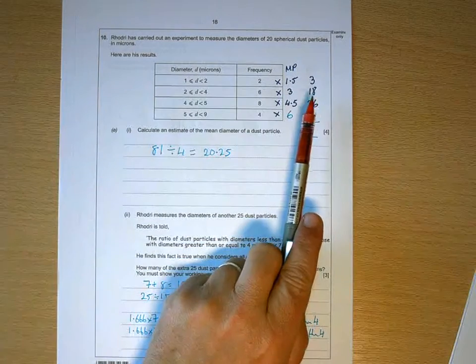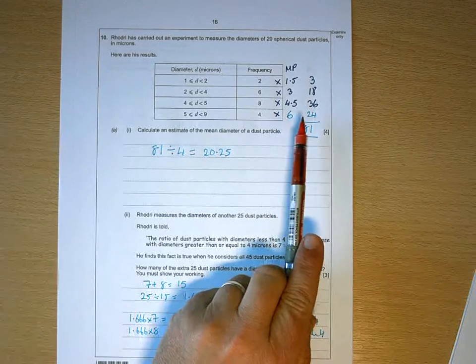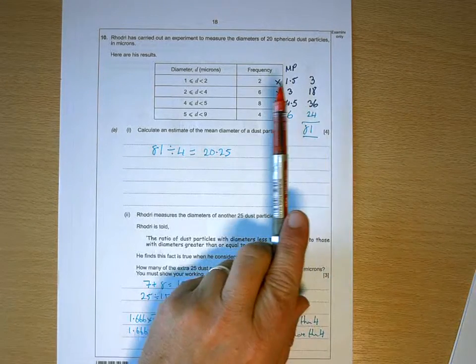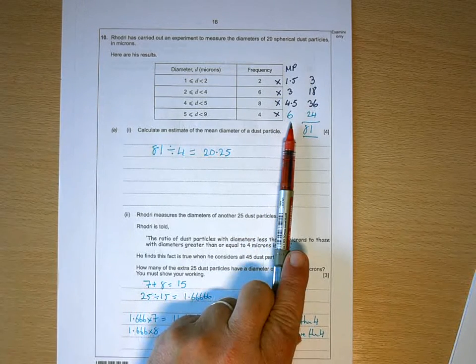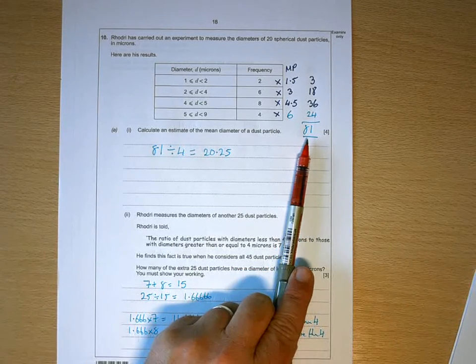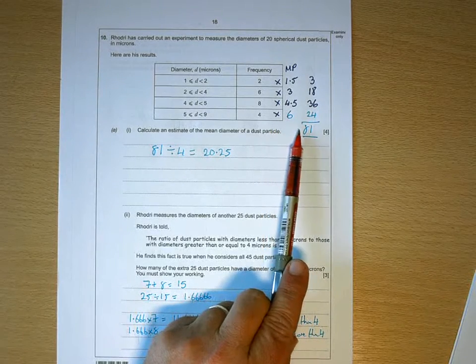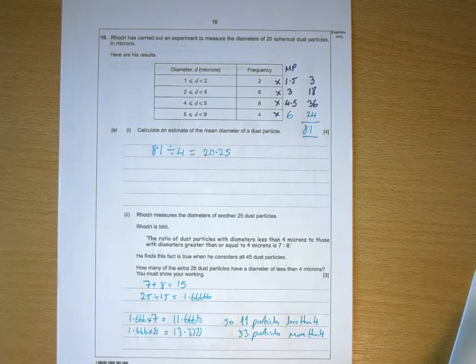More often than not, the students would then correctly go on and multiply the midpoint by the frequency and work out a total. For my example, they would lose the mark for the incorrect midpoint, but they would keep the mark for working out the sum of the midpoint times frequency. So out of the 2 marks available there, they will get 1.